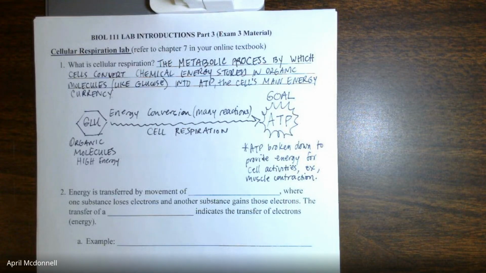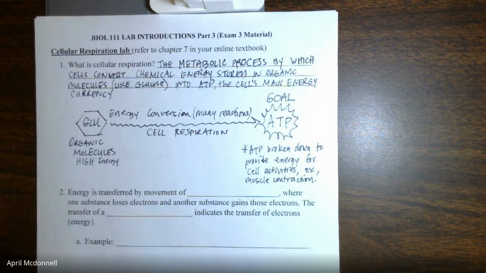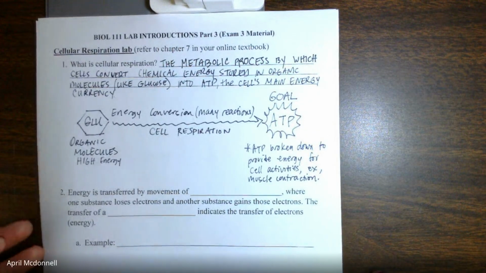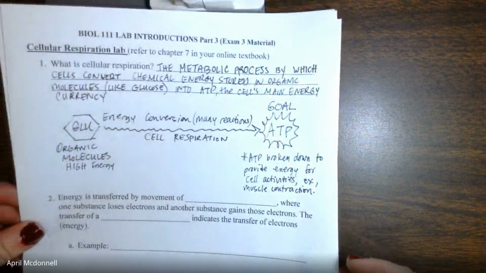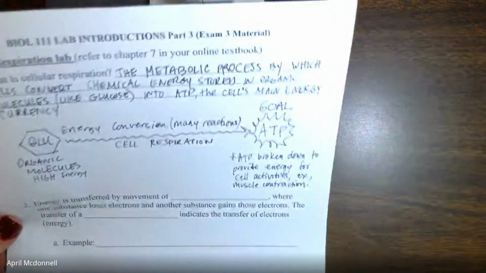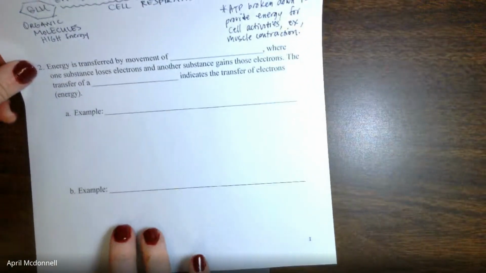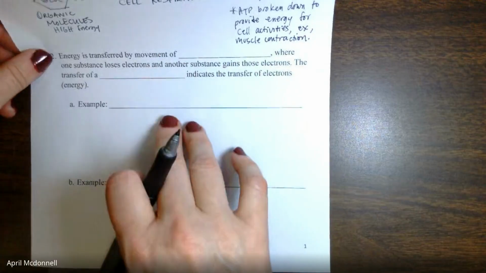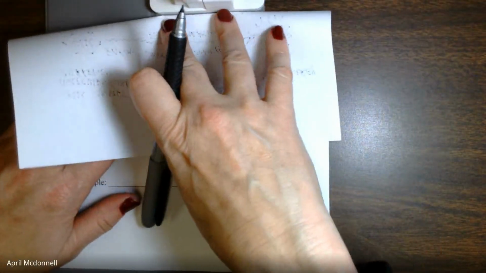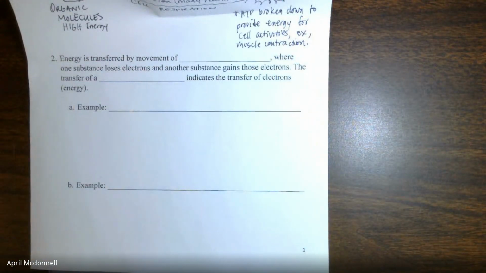Now let's get into some more of the details now that we talked about an overview of what was going on. It turns out that during the reactions that are included in cell respiration, there is going to be transfer of tiny energetic particles, which we call electrons.